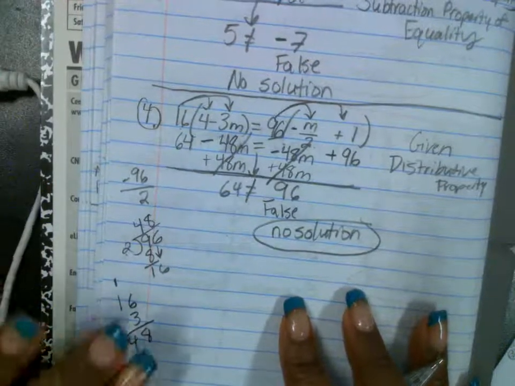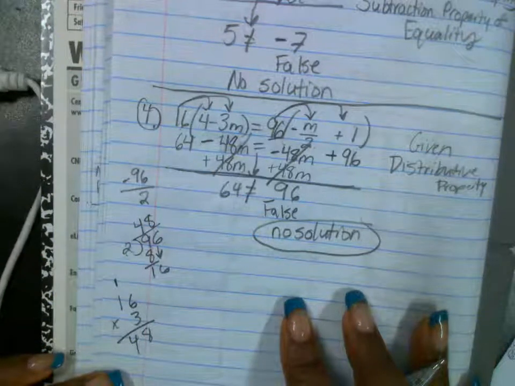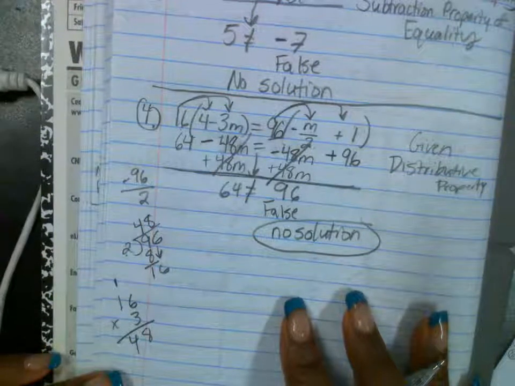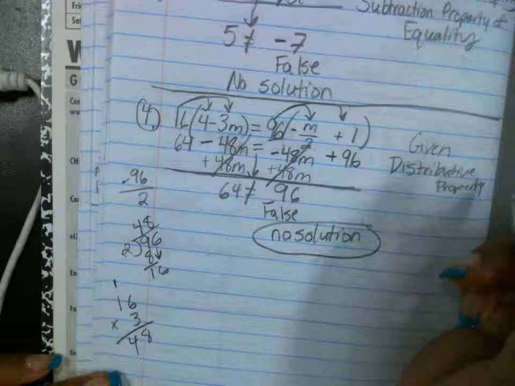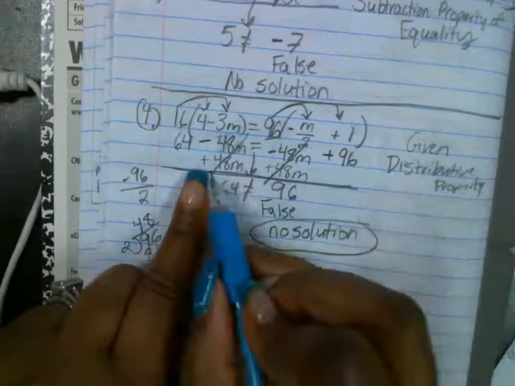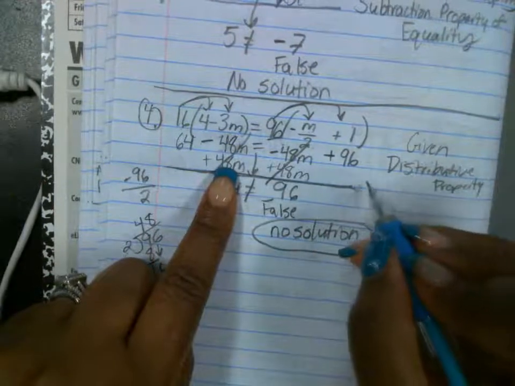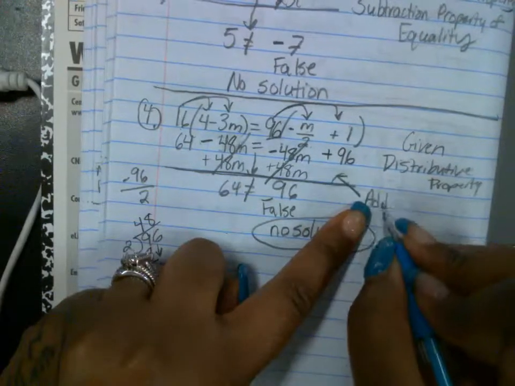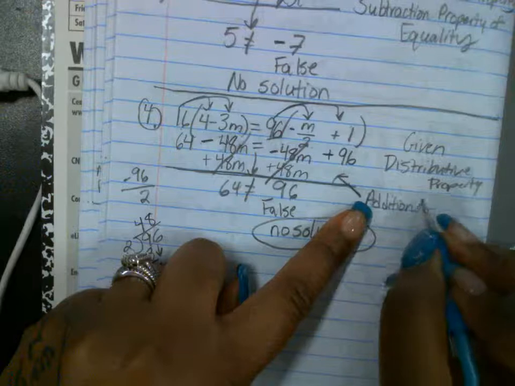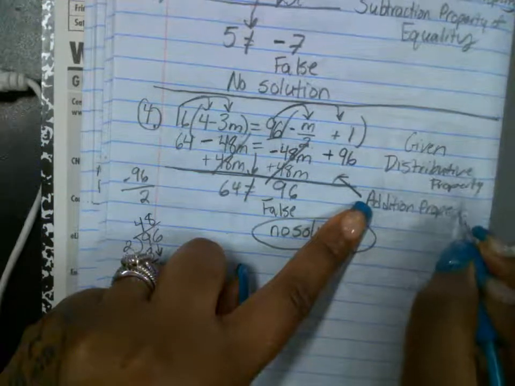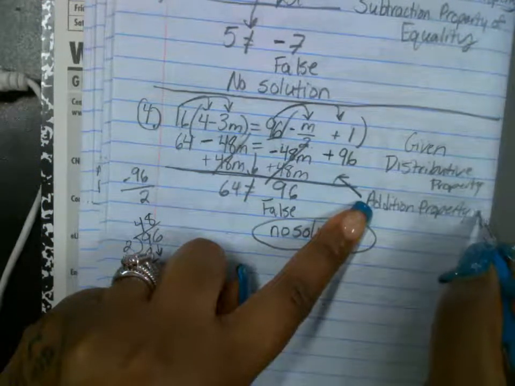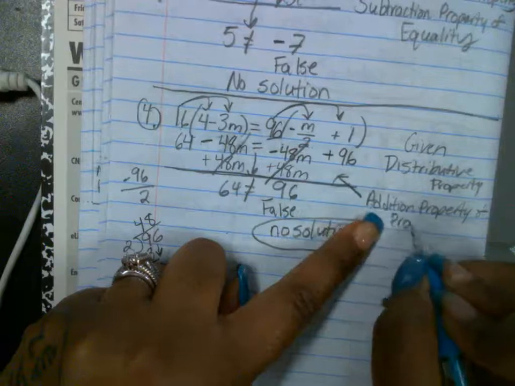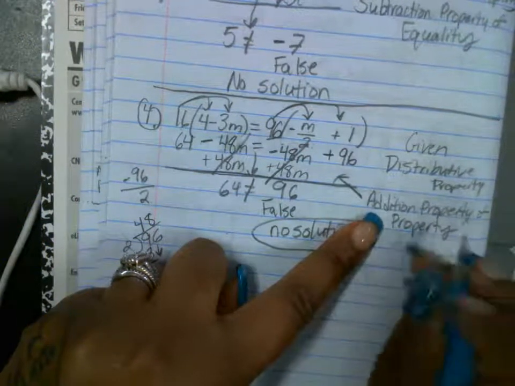Yeah, you didn't put the other steps. We forgot to put this one. What property is that? Thank you. This is addition property of equality. Is it okay if we abbreviate it? As long as you know what it means.